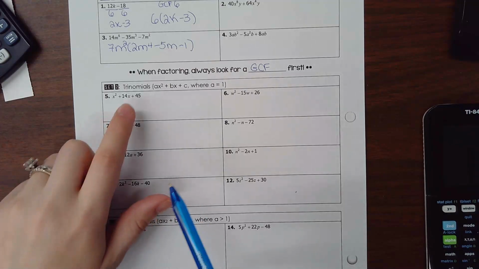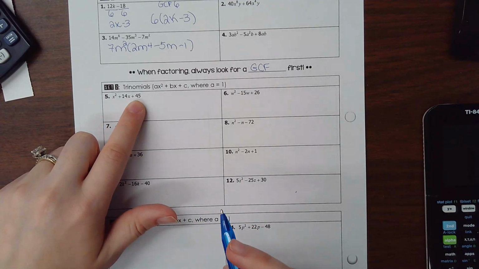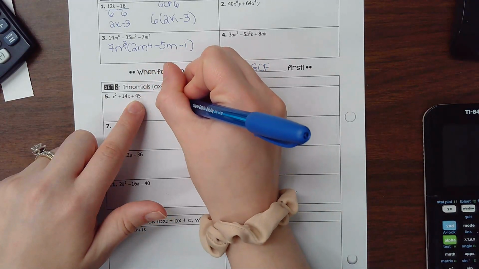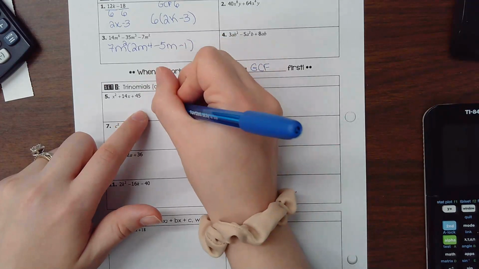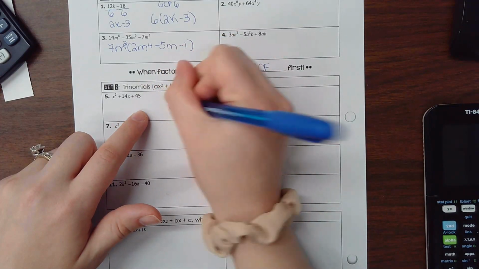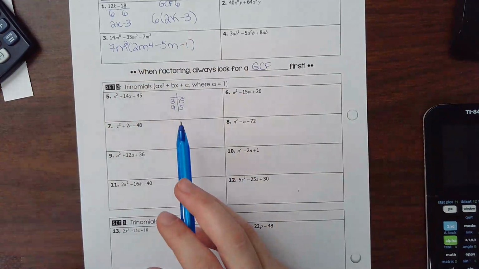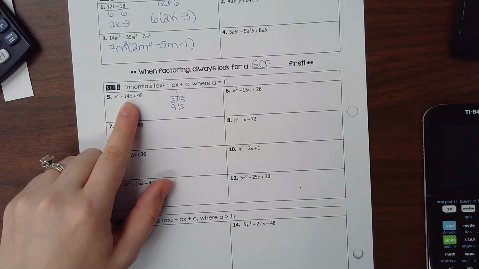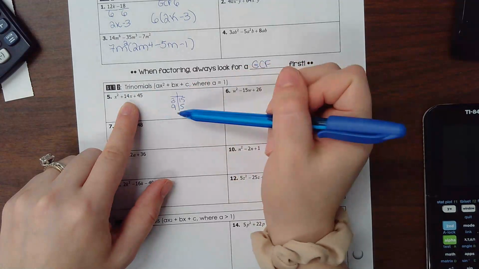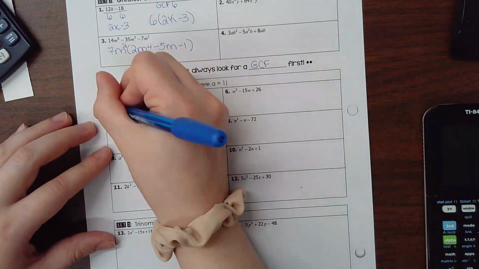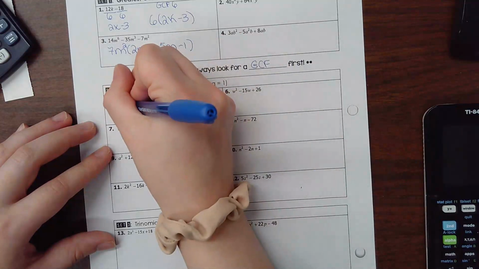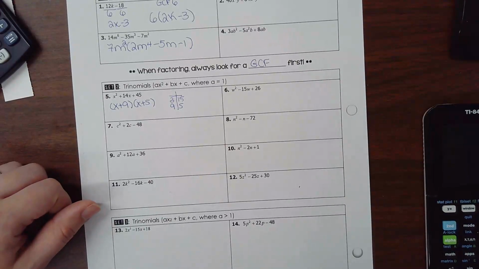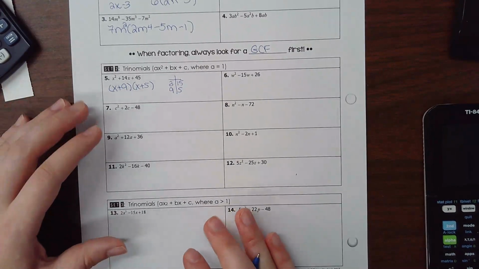I always like to look at the last number, and I write down all the things that multiply out that I know. Like 45, I know 3 and 15, and I know 9 and 5. Right? Those are the ones. So whatever multiplies to this and then adds to this. So 3 plus 15 does not add to 14, but 9 plus 5 does. So it's x plus 9, x plus 5. So I hope everyone kind of remembers that method.